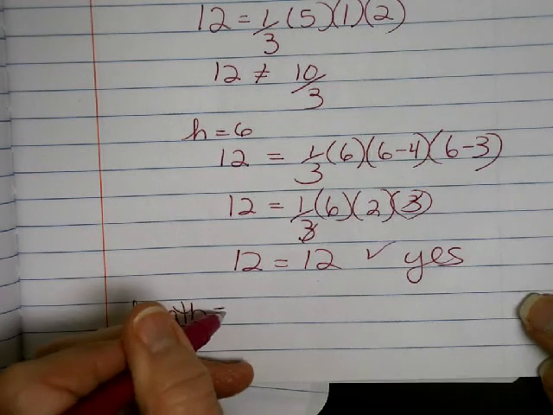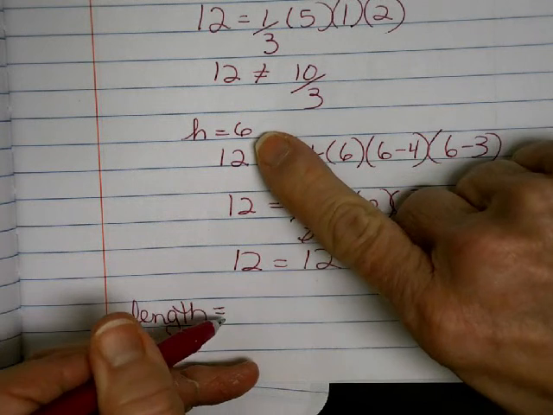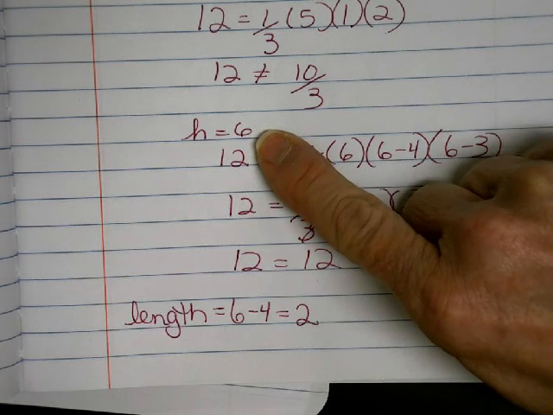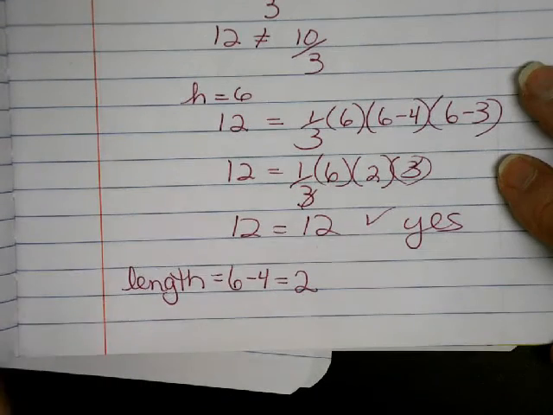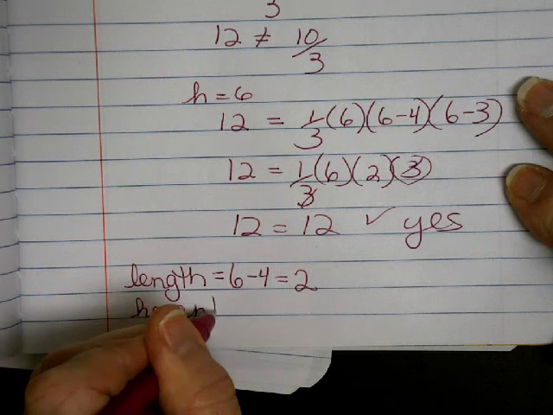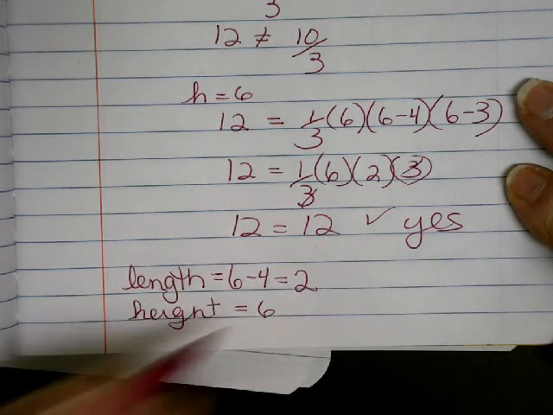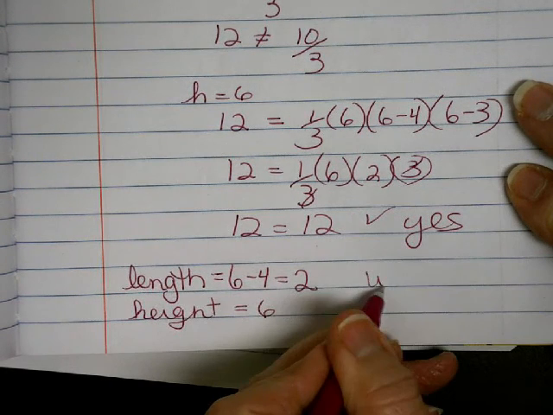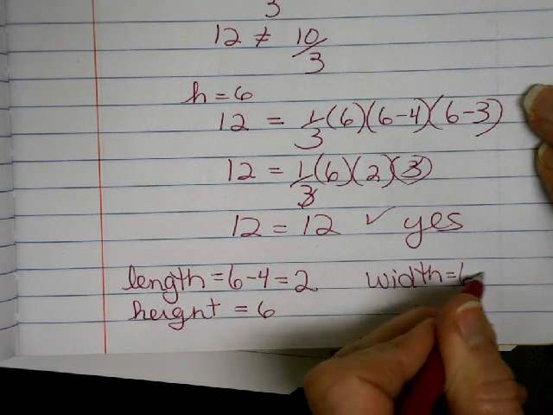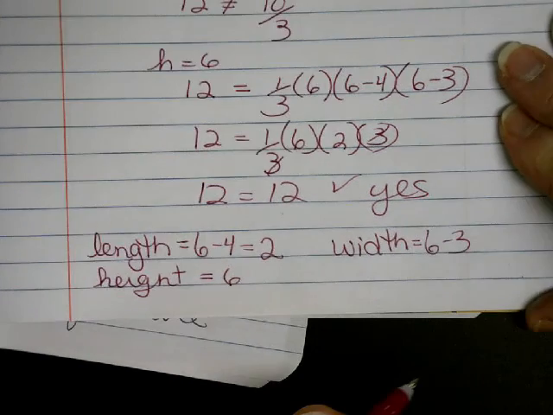So in my software, it asked me for the length first. And in the story, it says that length was h minus 4. And h we found to be 6. So 6 minus 4, which equals 2. The height is 6 itself.